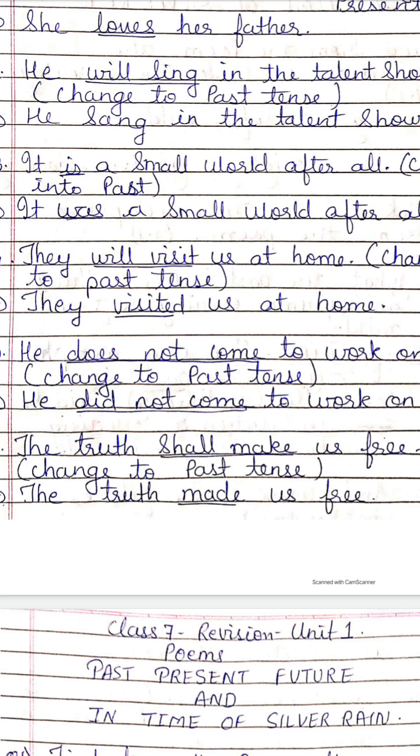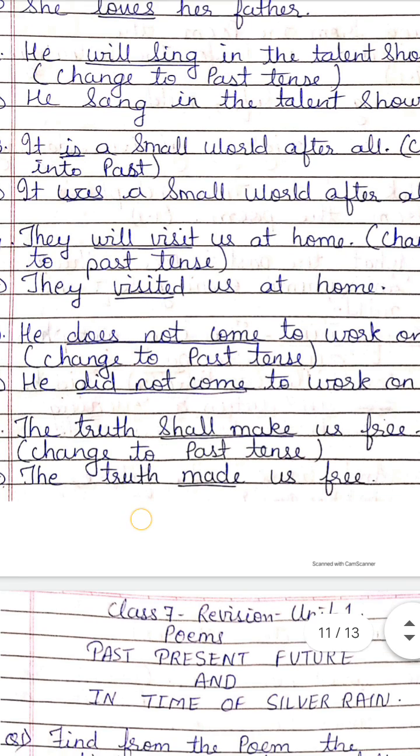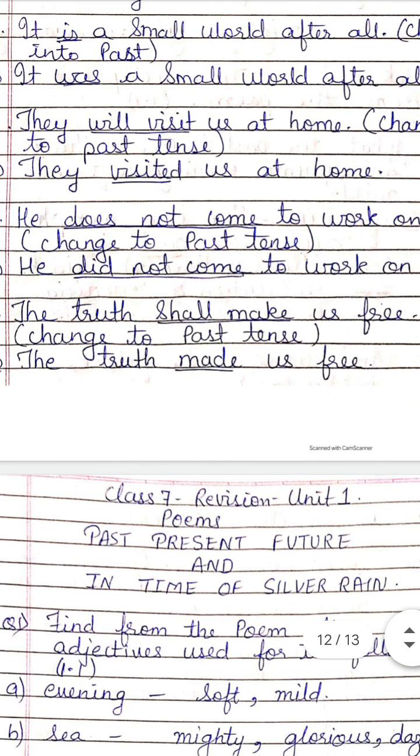So to make it past, we will use was. It was. Because the subject is also singular, so we use was. Otherwise, we would have used were.